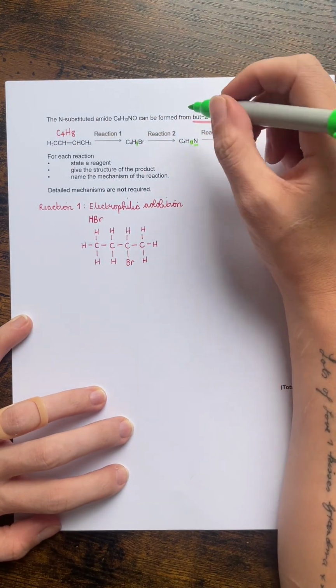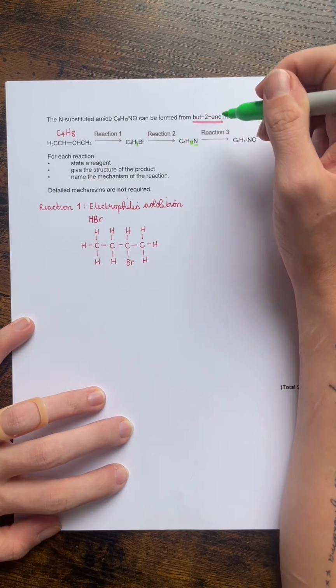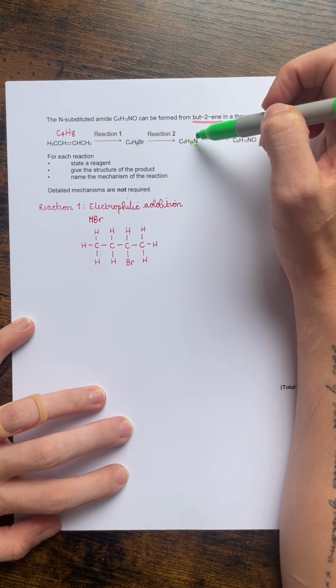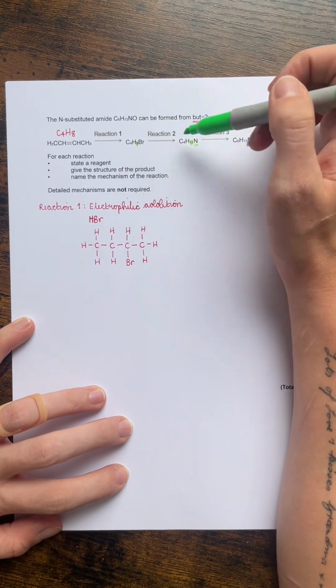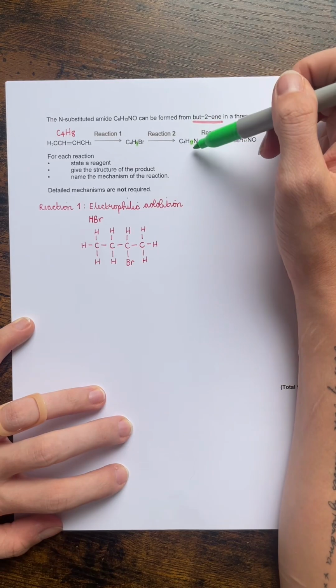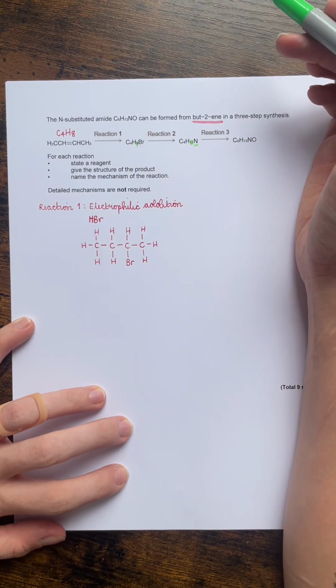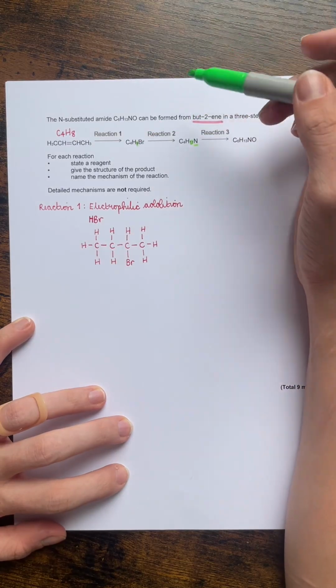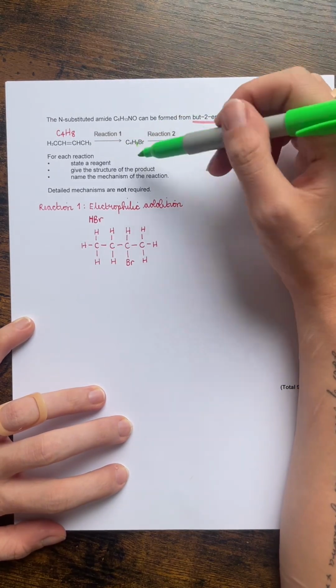So we've got not addition this time, because the bromine is no longer there in the product of reaction 2, so it can't be addition. So it could either be substitution or some sort of addition elimination, but we only ever do addition elimination when we're starting with an acyl chloride, of which this is not one. So that would suggest it's going to be substitution.